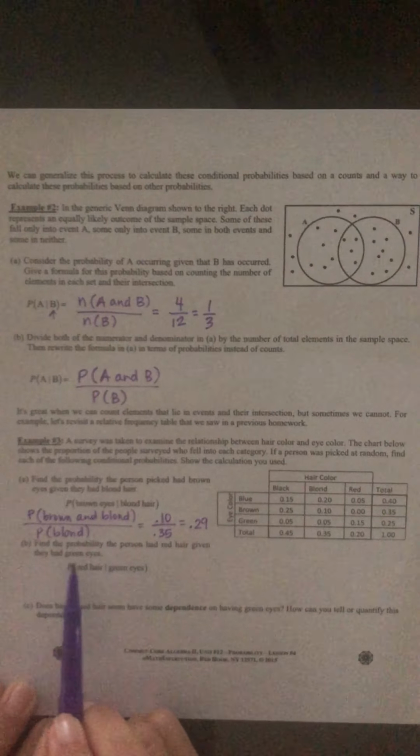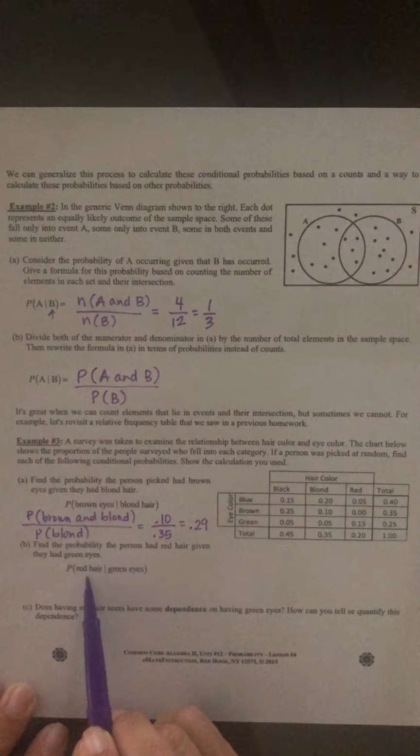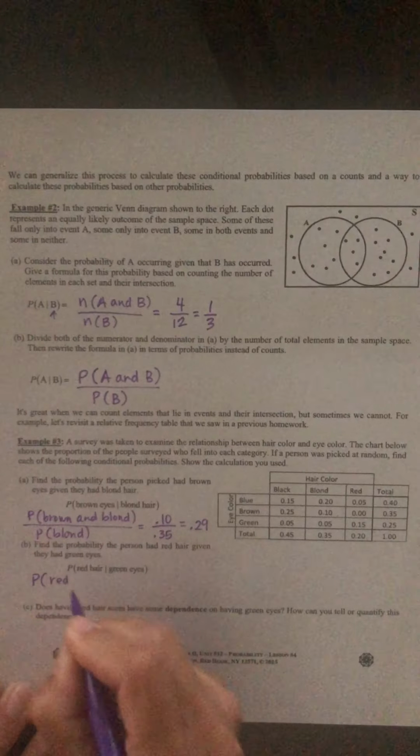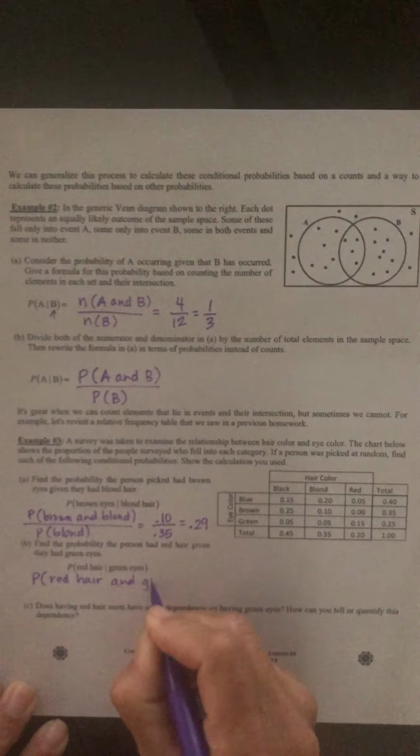Letter B. Find the probability that the person had red hair given they have green eyes. All right, so here's my write-up, which means I'm going to do the probability that you have red hair and green eyes, all over the probability of green eyes, because I'm segregating out by my green-eyed people since that's what's listed second.